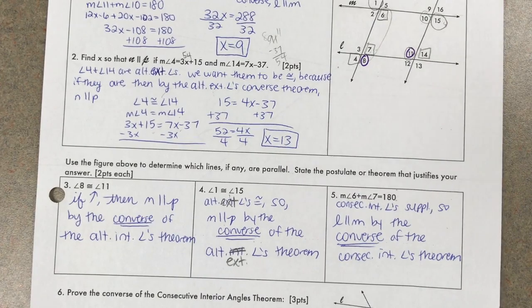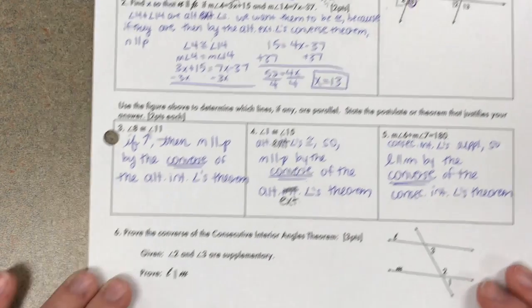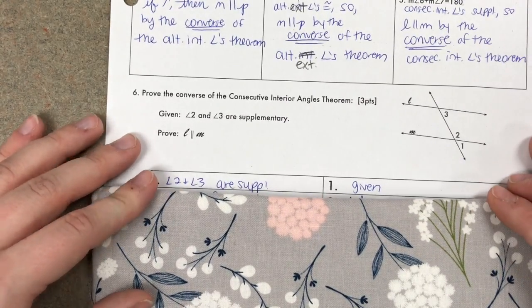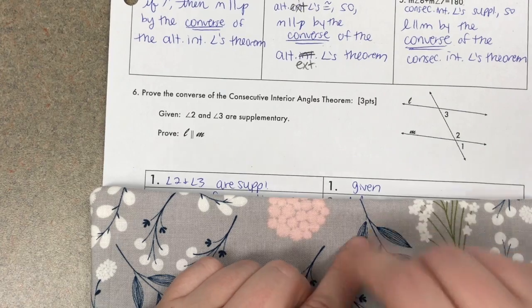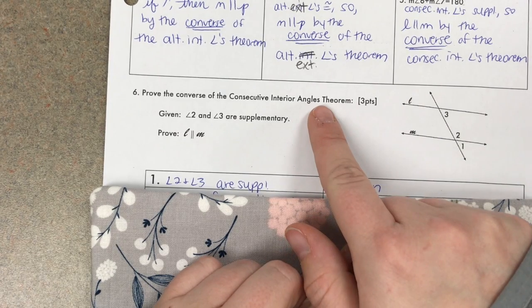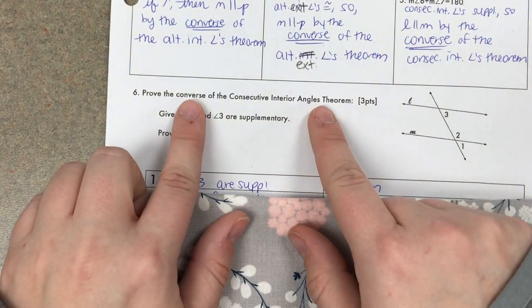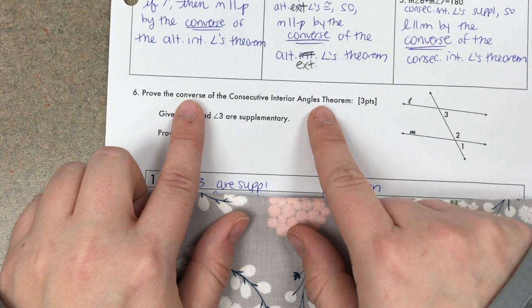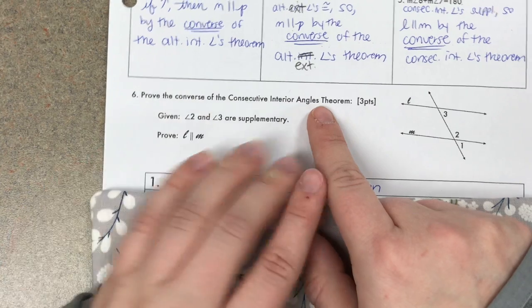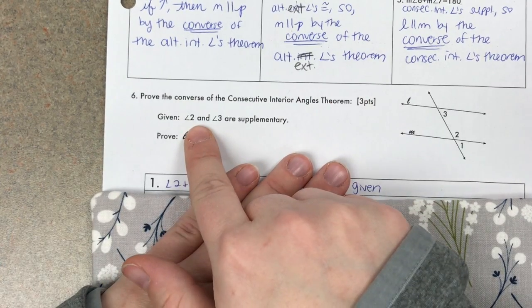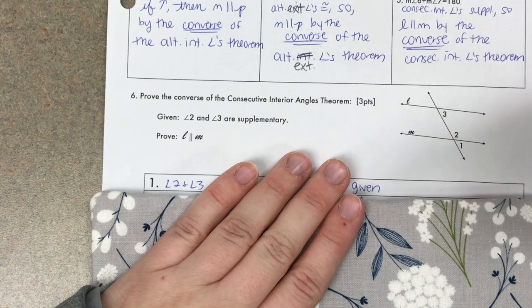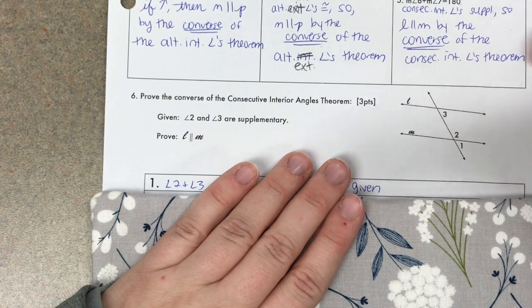All right, next, let's see, we'll do a little hiding here, okay? So we've got this proof, and with these proofs, the only thing we can do to prove these theorems is use the postulate. So we can only use the corresponding angles postulate or the converse to the corresponding angles postulate. So since we're trying to prove the converse of the consecutive interior angles theorem, we're going to use the converse of the corresponding angles postulate. So we want to use this information to show that it eventually leads to corresponding angles congruent, which would make the lines parallel.